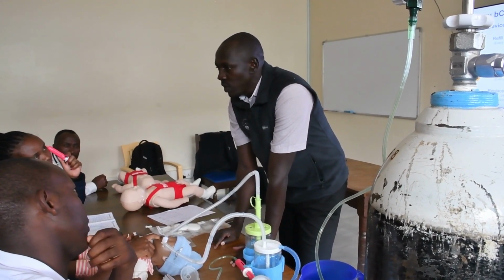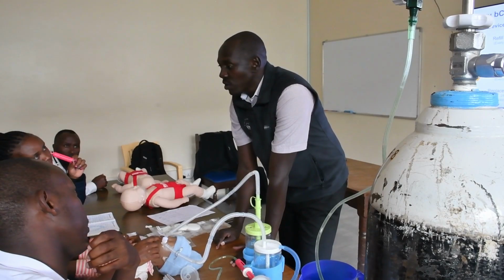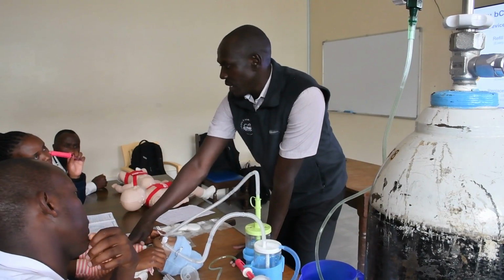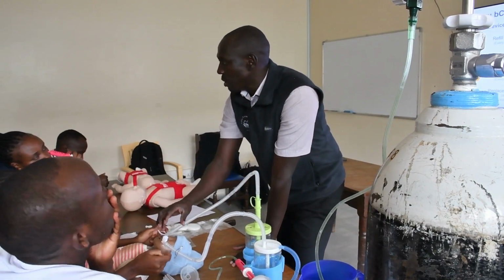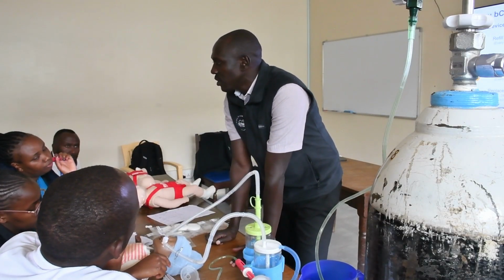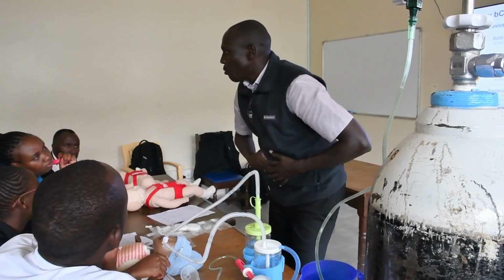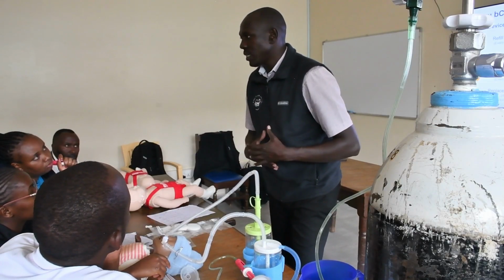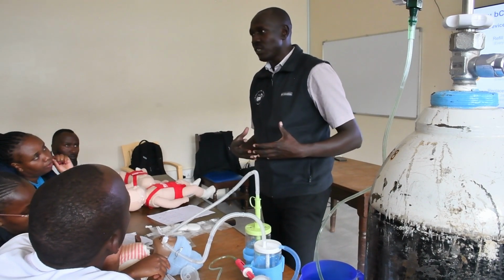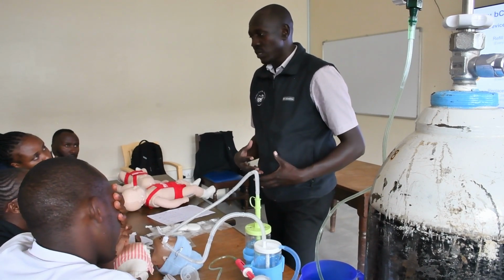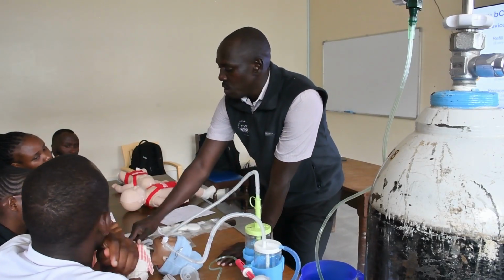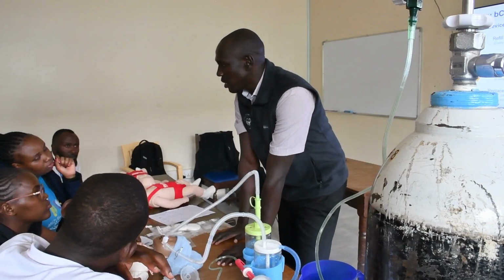What else do you put the OGT for? Put the OGT for feeding and for? To decompress the stomach. Because some of the air is going to the lung, some of it is going to the stomach. If you don't put an OGT, the stomach will be distended. Once the stomach is distended, it compromises the breathing muscles. Yes, it will compromise the diaphragm. So the baby will not be breathing properly. So put an OGT, it will decompress the stomach.